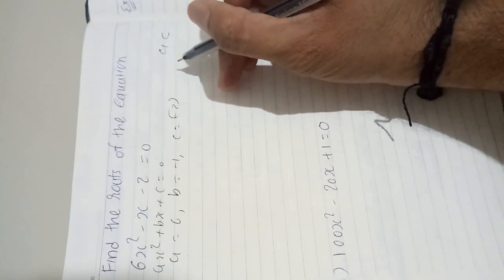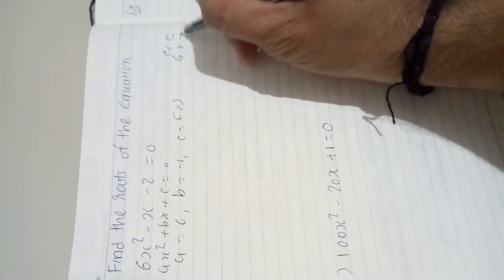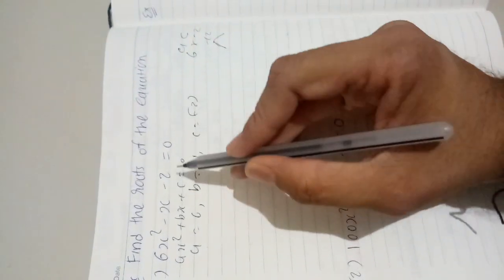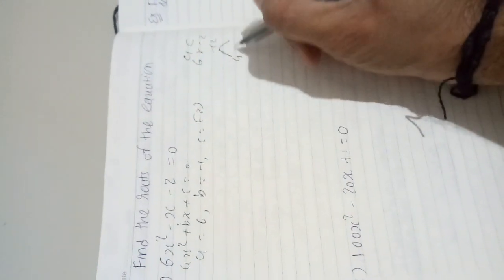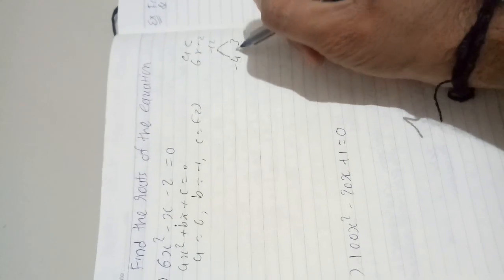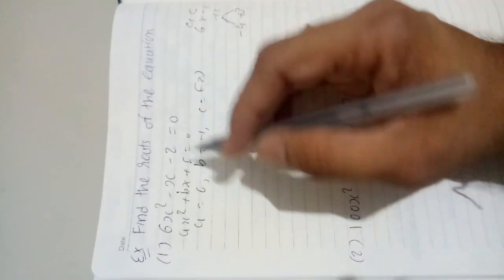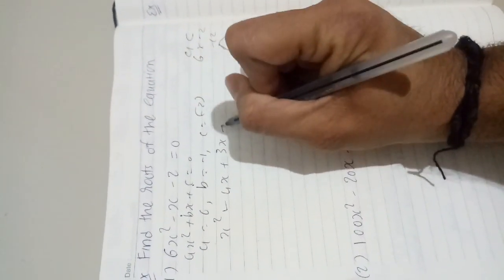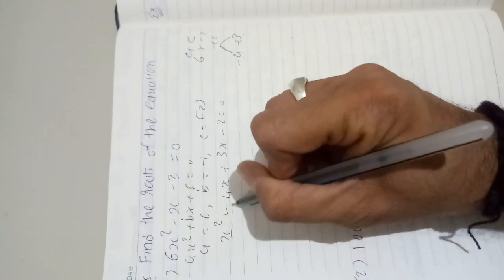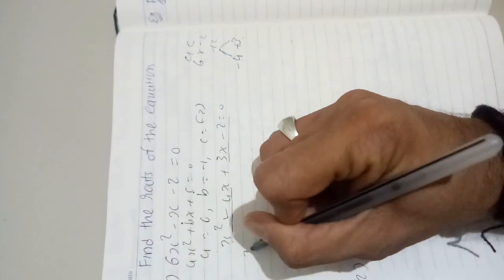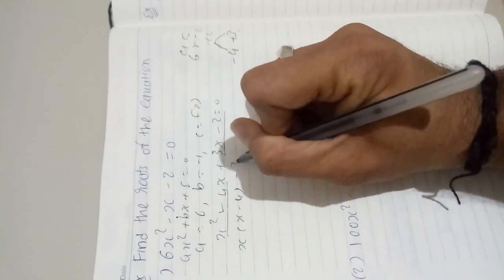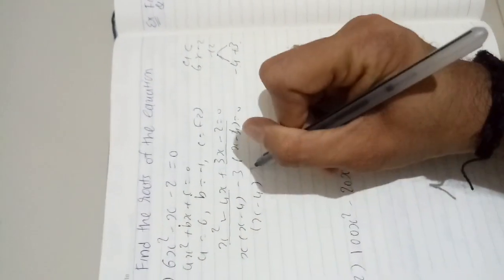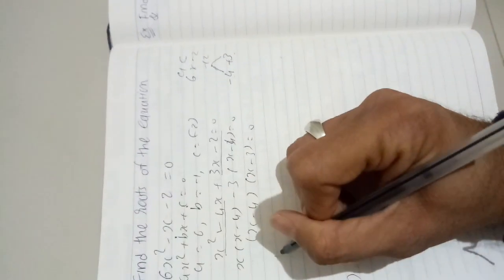First multiply a into c. So 6 into minus 2 will give minus 12. Now the factors should add up to minus 1. So 4 threes are 12, and minus 4 plus 3 becomes minus 1x. So here we write the equation: 6x square minus 4x plus 3x minus 2 is equals to 0. Make a pair and take 2x common: 2x(3x minus 2) plus 1(3x minus 2) is equals to 0. So (3x minus 2) and (2x plus 1) are my factors.